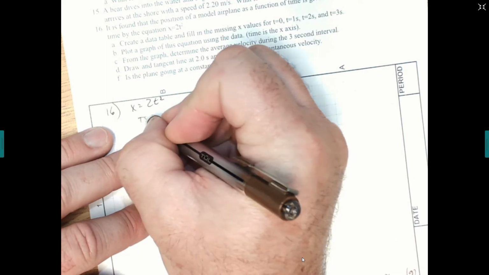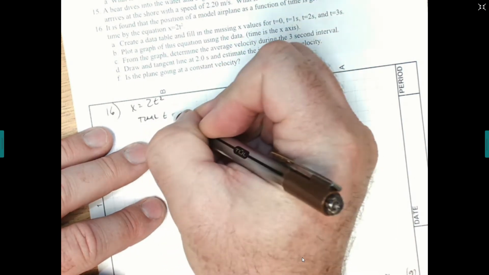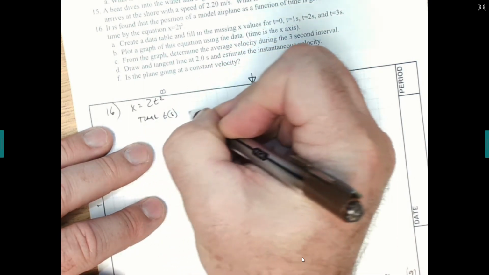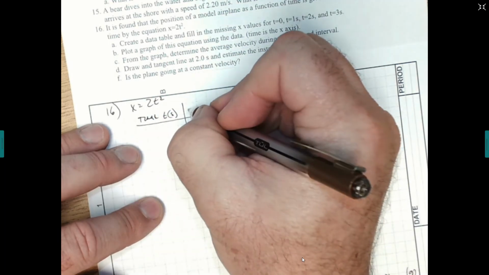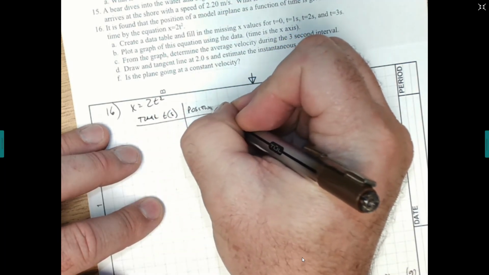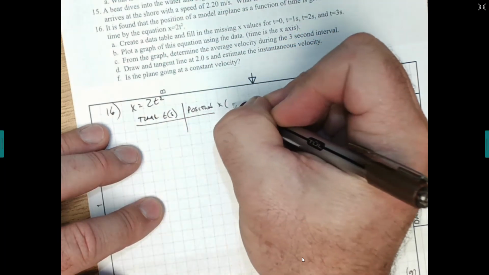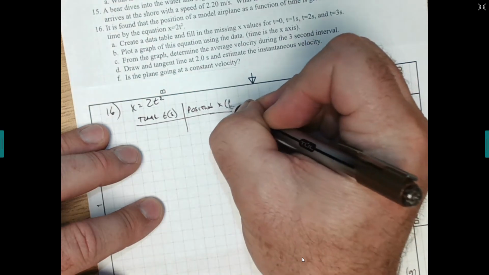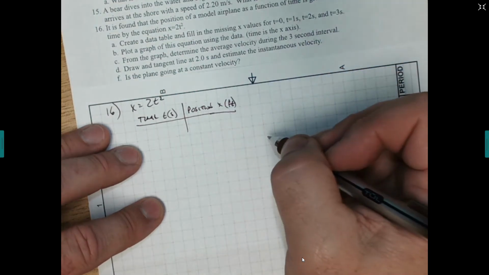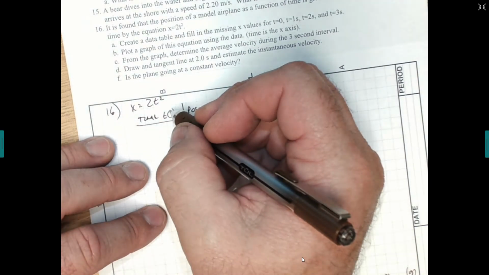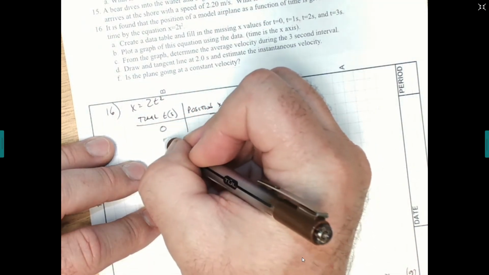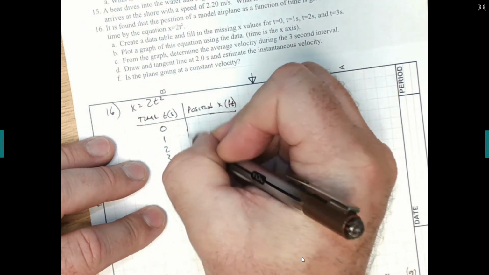So we're going to have time, t, and this is going to be in seconds, versus position, x. They don't tell me what the units are, so let's just call it feet, or meters, or whatever. I put feet. And so our first one, for time, we're going to go from 0, 1, 2, and 3 seconds.